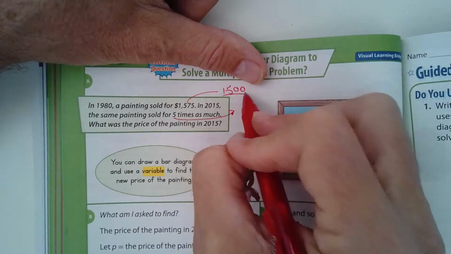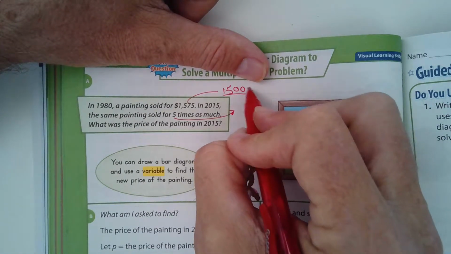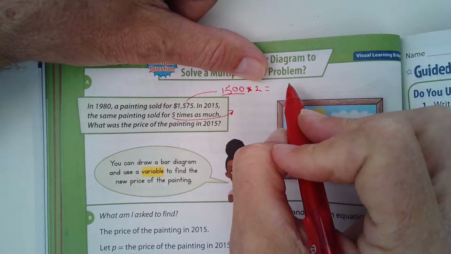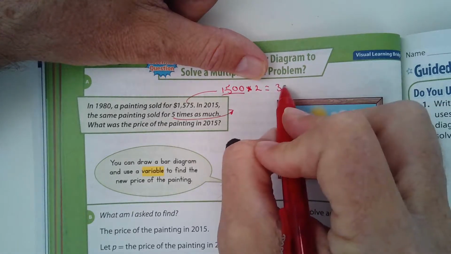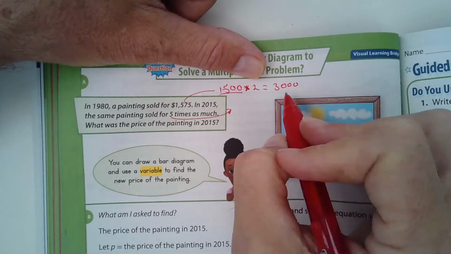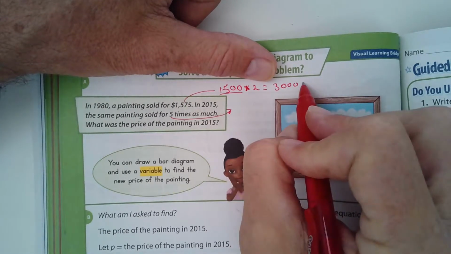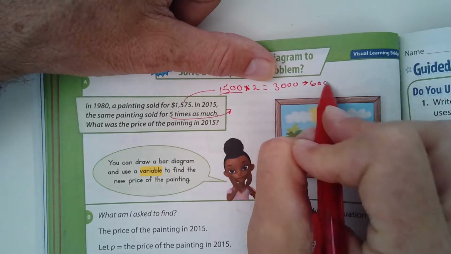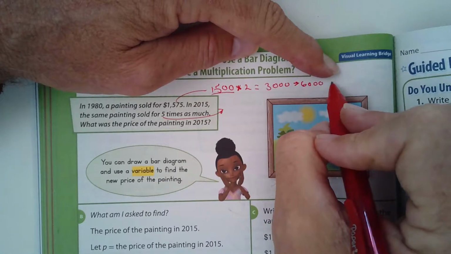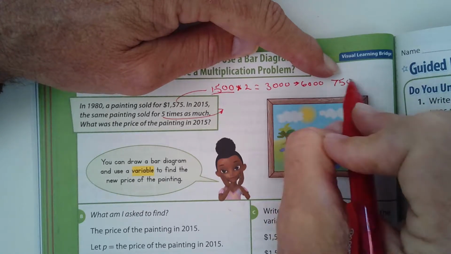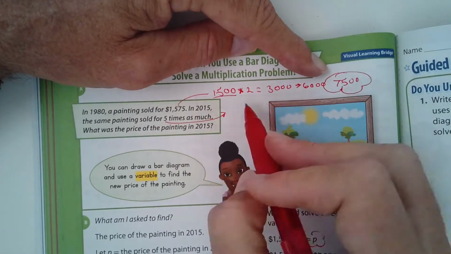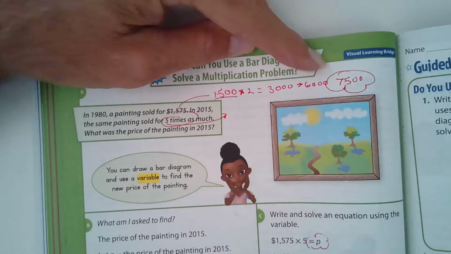What's 1,500 multiplied by 2 equal? Some of you know right off the top of your head it's 3,000. Okay? And so 3,000 plus 3,000 is what? 6,000. 6,000 plus 1,500 is 7,500. And I just did all that in my head. And so there's my estimation going by 5 times.